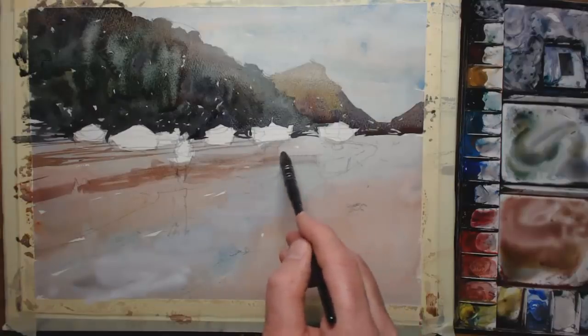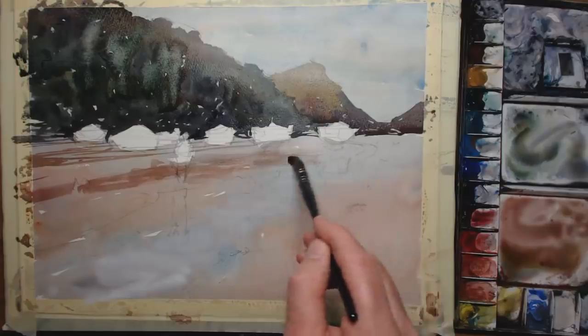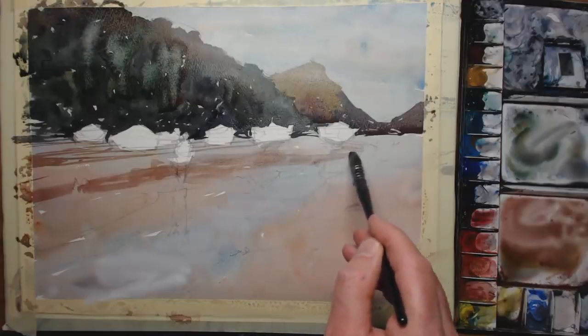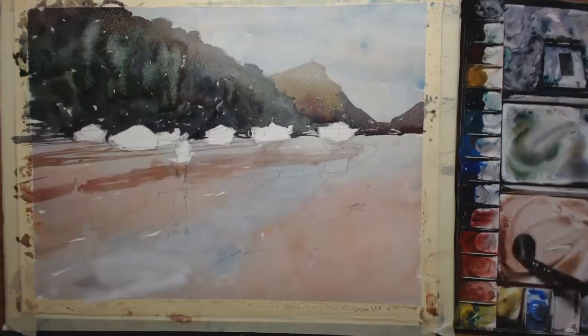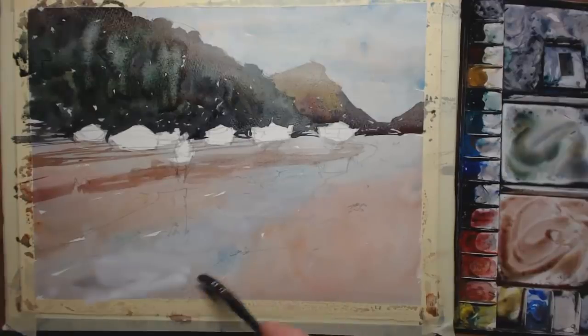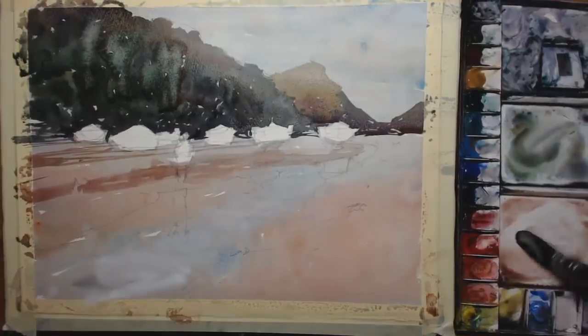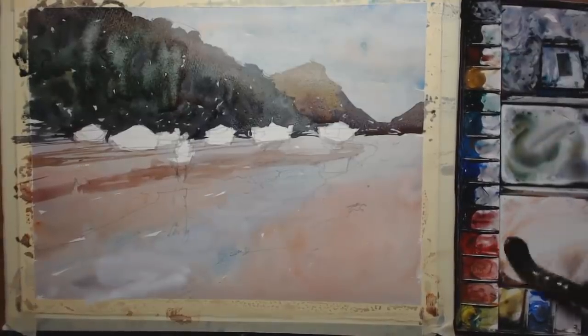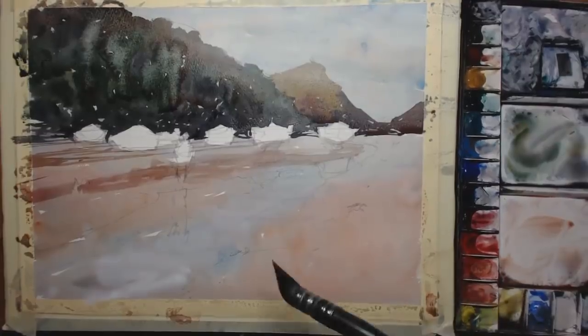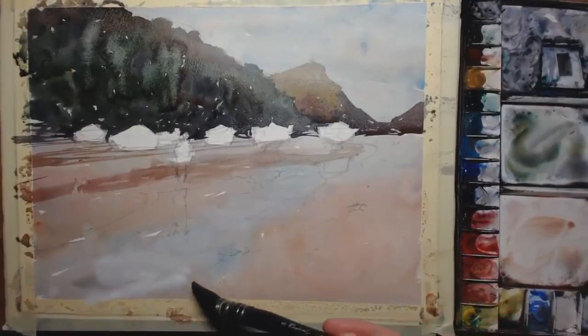Now this brush is a smaller mop brush with a good edge, because I've got to get some nice crisp lines. This is a Raphael brush. It's a synthetic brush, but it acts like a natural sable or squirrel mop.